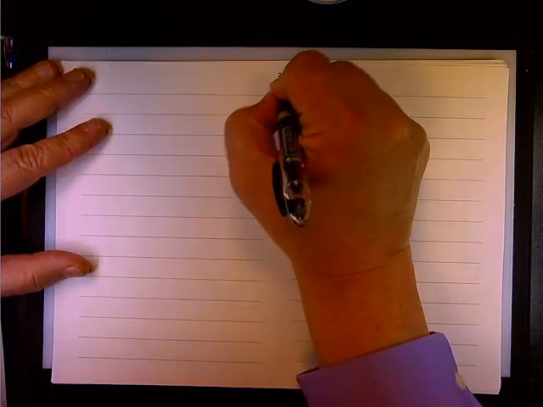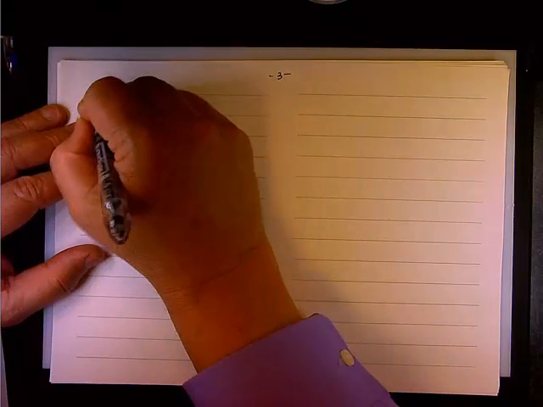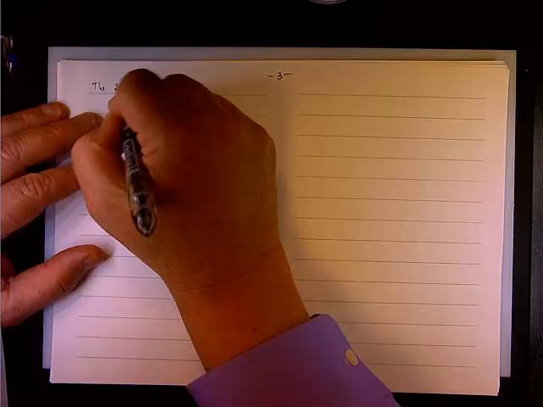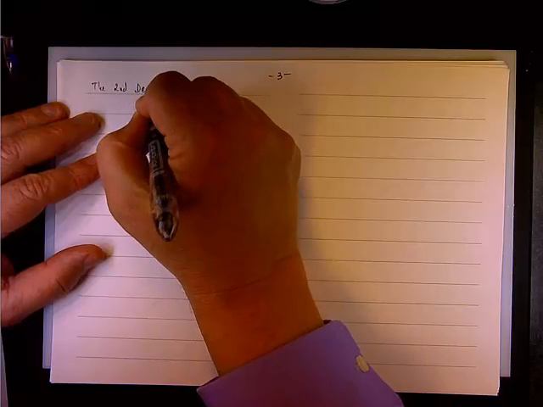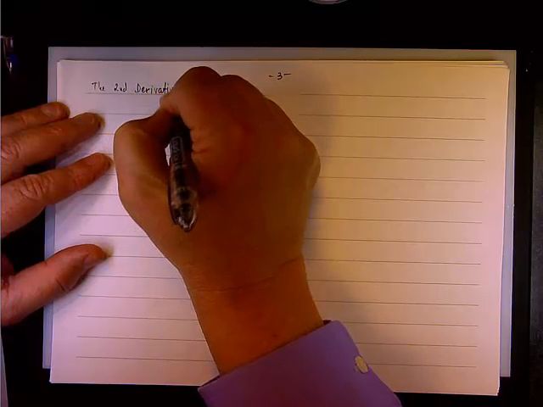But I'll get back to it later on. So let's talk about how we analyze the function for maximum minimum. In other words, how we implement the second derivative test. So here it comes.